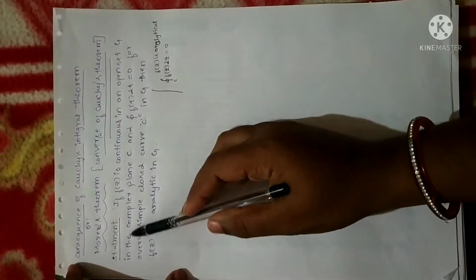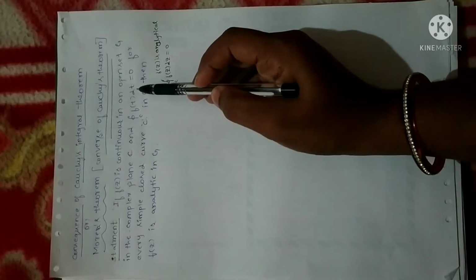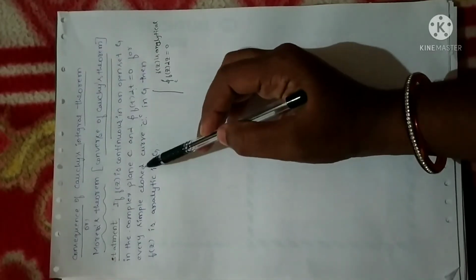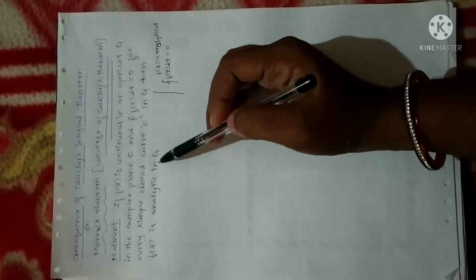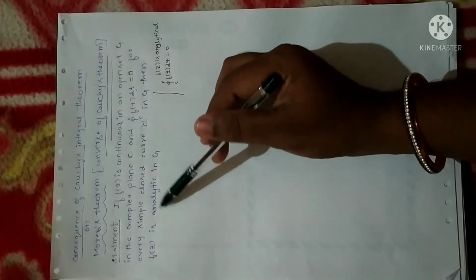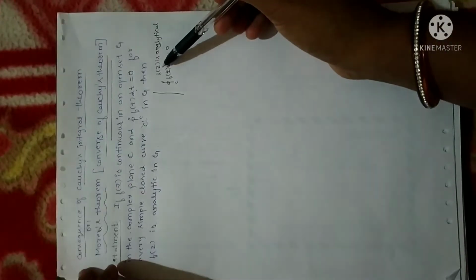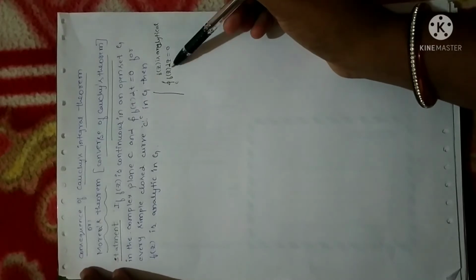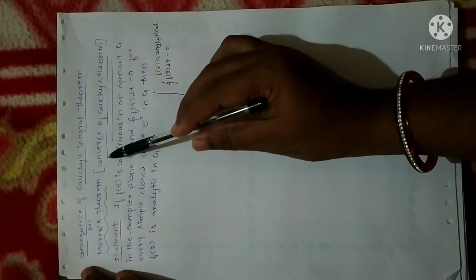So if f of z is continuous in an open set G in the complex plane C, and the integral over C of f of t dt is equal to 0 for every simple closed curve C in G, then f of z is analytic in G. In the sense, if this condition is true, we have to prove f of z is analytic. Whereas in the previous theorem, Cauchy's theorem, what we have proved is if f of z is analytic, then this condition is satisfied. So it is something like the reverse of Cauchy's theorem. That is why we say converse of Cauchy's theorem. So one and the same.